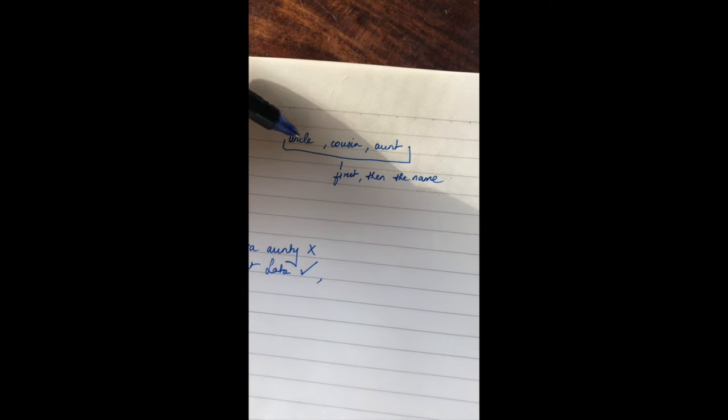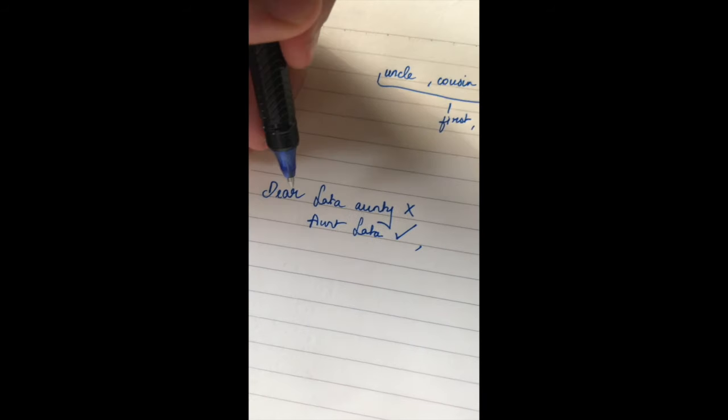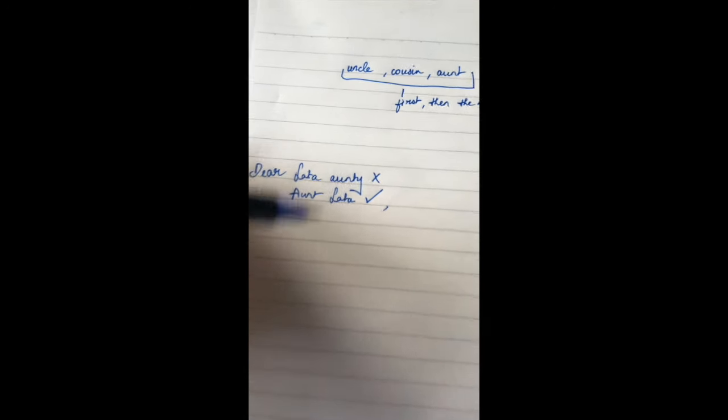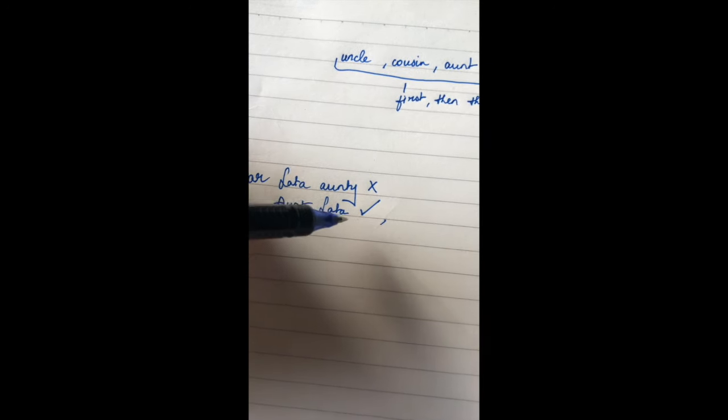Alright, so if I have uncle, cousin or aunt, I want to use these words first. Title first, then the name. Alright, which means dear Lata auntie is incorrect. Dear aunt Lata is correct. That's how you write it. So dear uncle Ramesh, dear cousin Raj. In case of friends, you can simply go ahead with the friend's name.